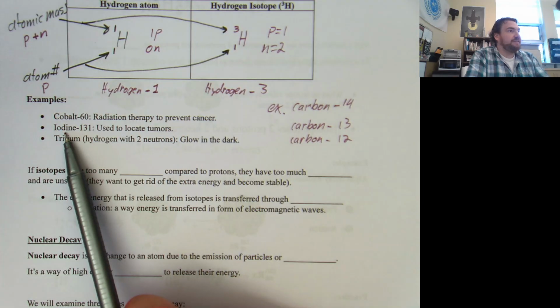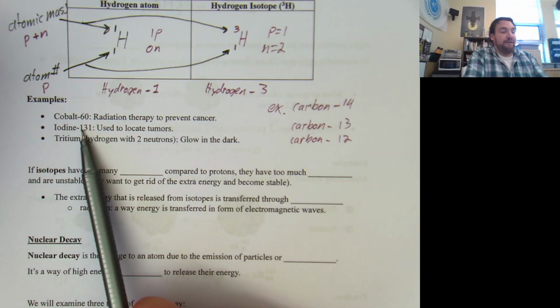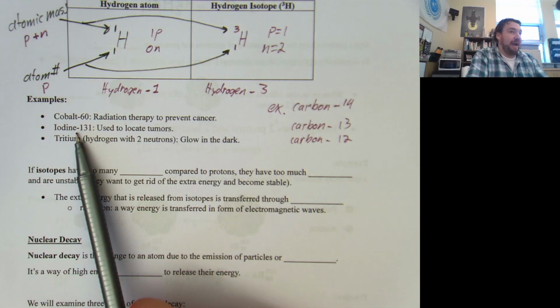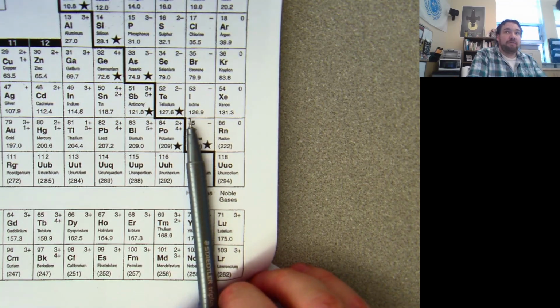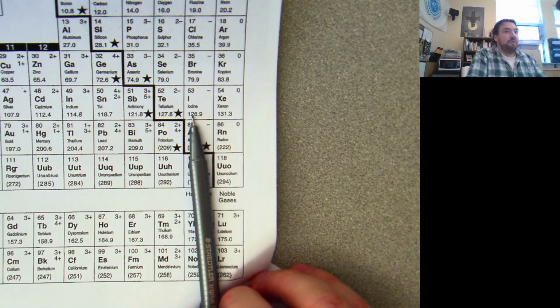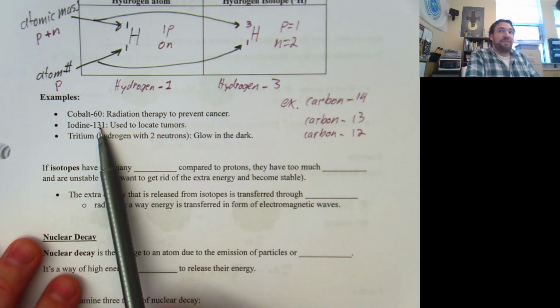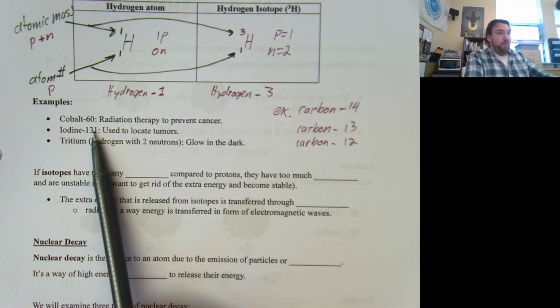So different types of cells absorb iodine at different rates. If we make the sample of iodine radioactive, if you recall, iodine should have a mass of 127. We take that 126.9, we round it to 127. If you jack the mass up to 131 by adding 4 neutrons to it, now you get a radioactive substance that you can trace.